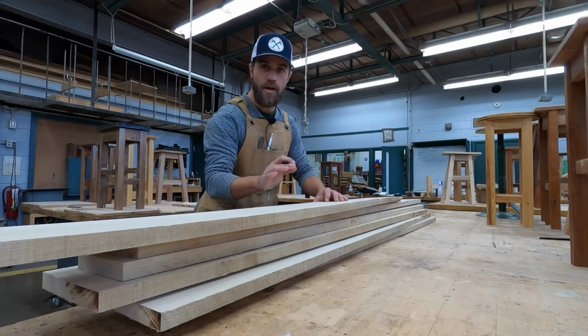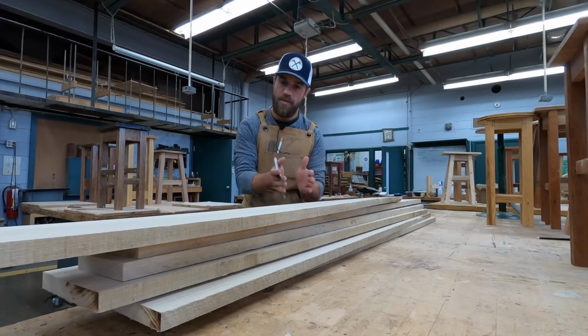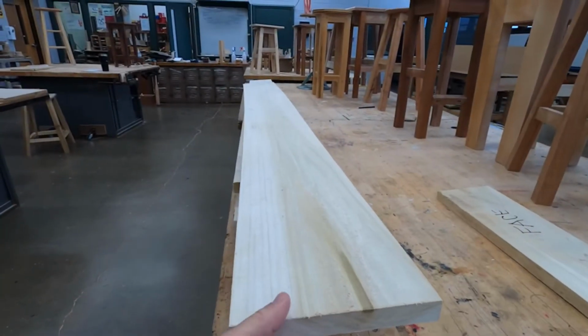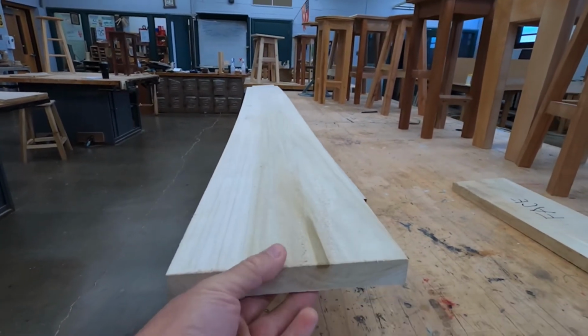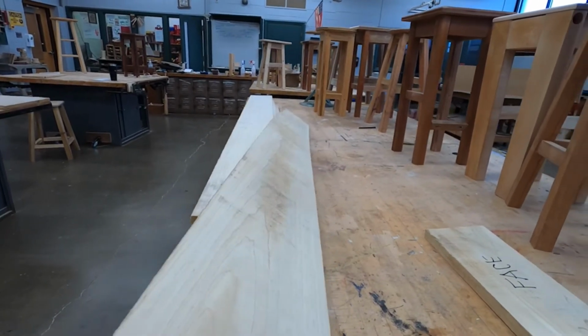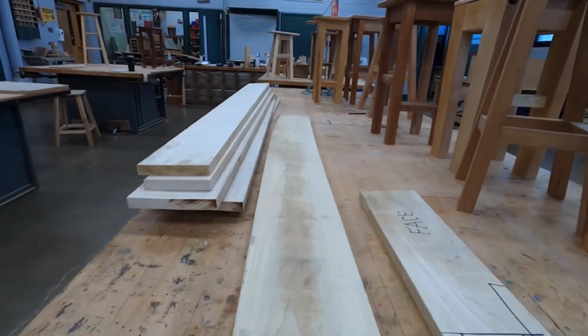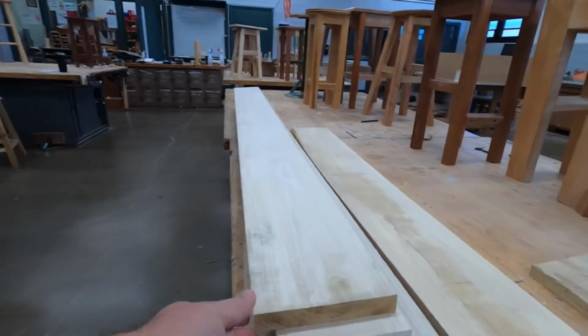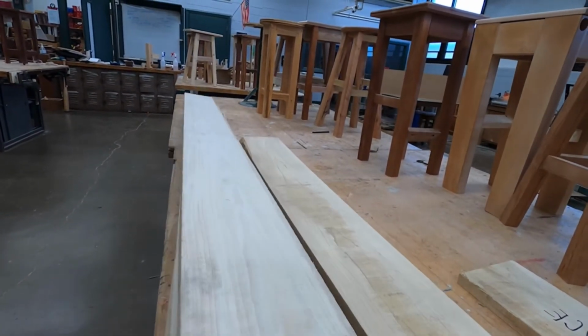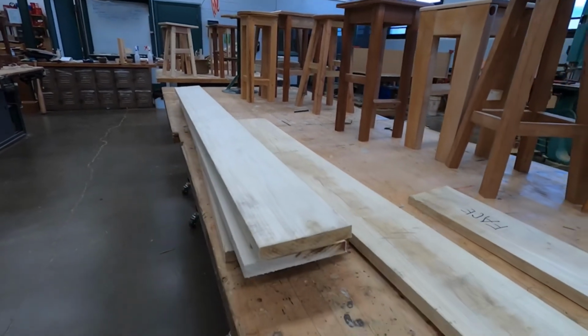So I'm going to point out a couple of things that we're looking for to help us get there. One of the first things that we can do is always inspect for any metal or anything that could potentially be stuck in the wood. Normally we're not going to get a lot of nails or screws, but you do want to keep those things in mind when we're milling.